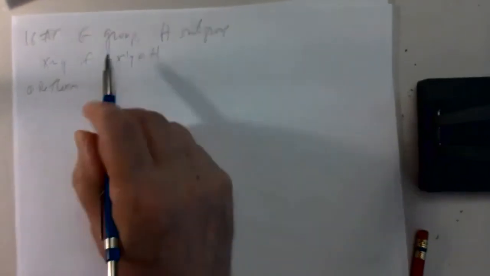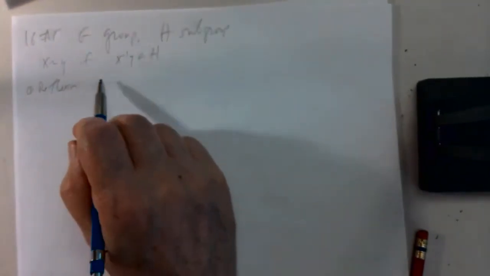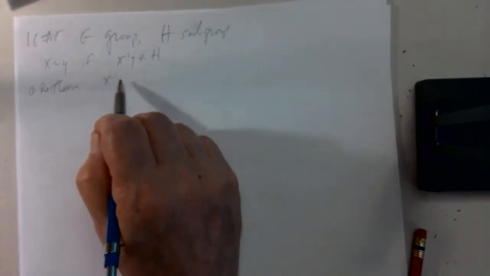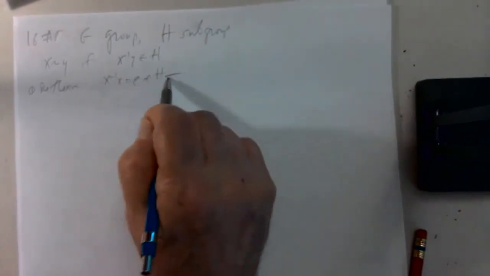So we have to prove that it's reflexive, symmetric, and transitive. How do you prove it's reflexive? X inverse X is E, which is in H. So every X is related to itself. That's reflexive.